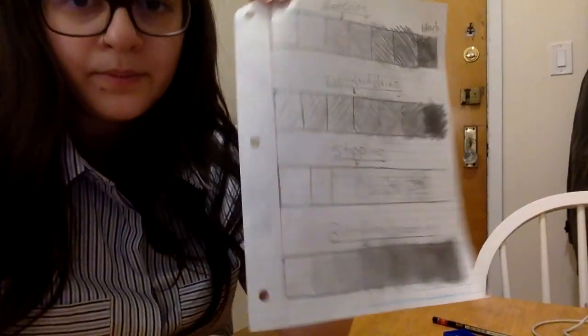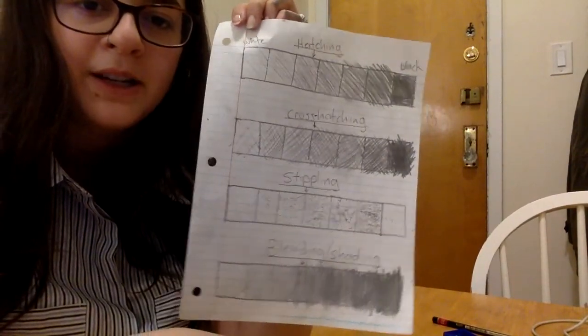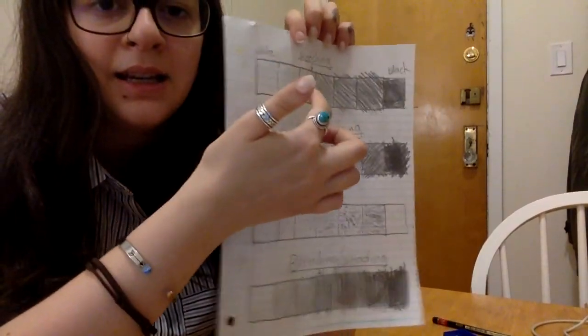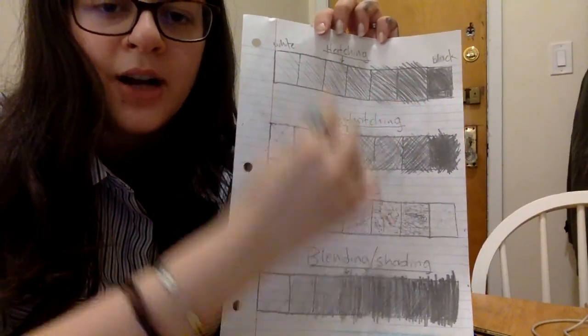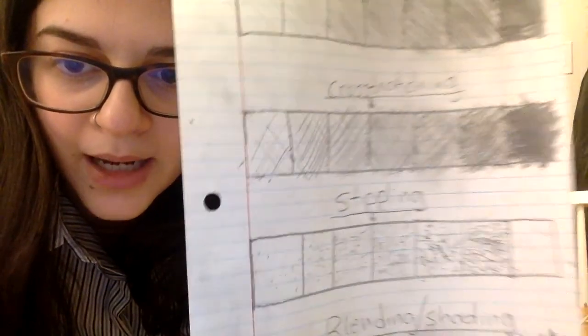All right. So there you have it. There is my value scale with different examples, a different technique. I got hatching, cross-hatching, stippling, and blending or shading. And as you can see, I created the same type of values with each technique, but I used my pencil in a different way. So now, here comes the challenging part.